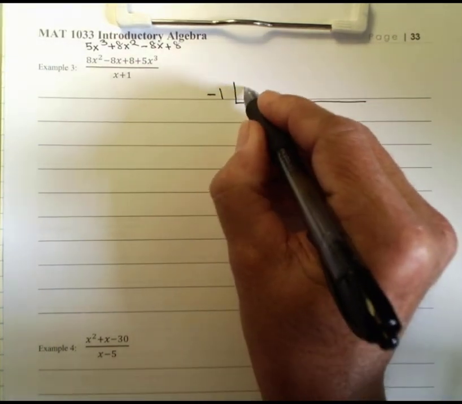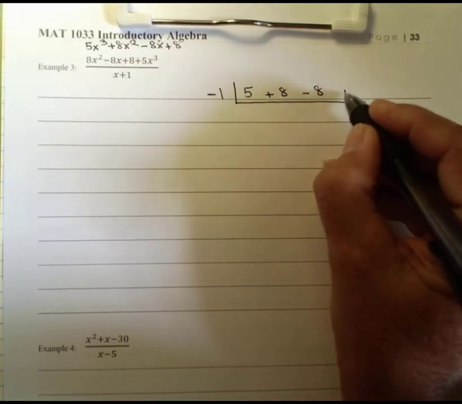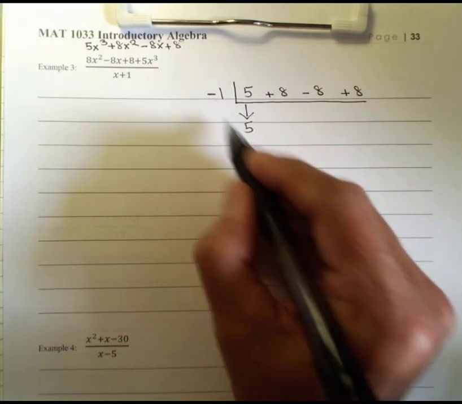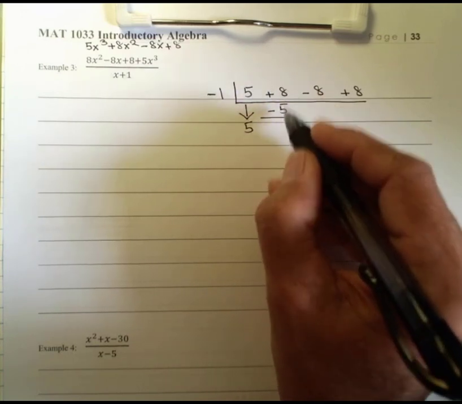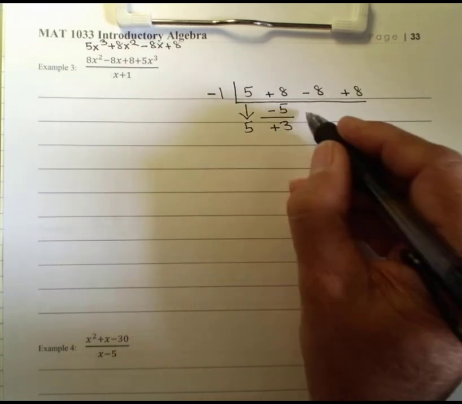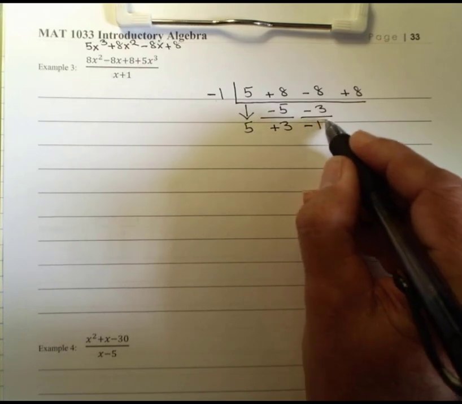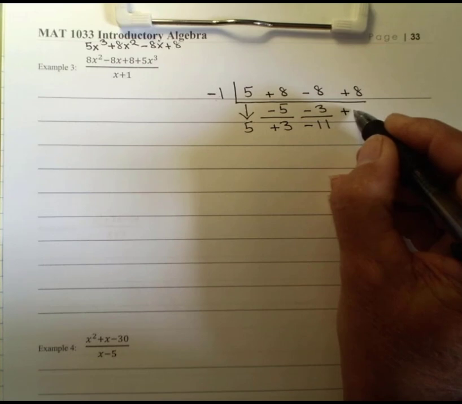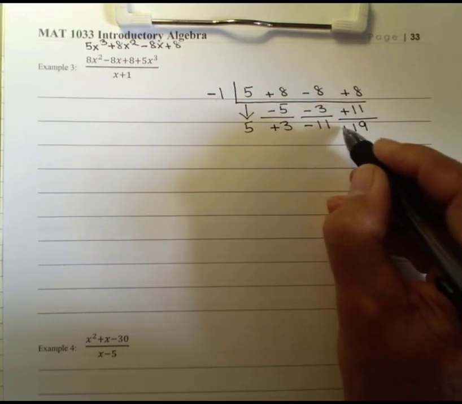I'll put a 5, a positive 8, a negative 8, and another positive 8. So I'm going to bring down the first one, and then I'll multiply. Negative 1 times 5 is negative 5. Combine these two, and that gives me a positive 3. 3 times negative 1 is negative 3. When I combine these two, I've got a negative 11. Negative 1 times negative 11 is going to give me a positive 11. And when I combine these two, I get a positive 19.